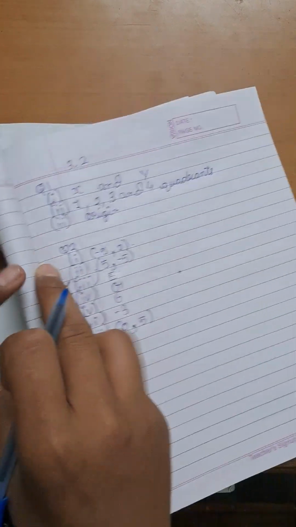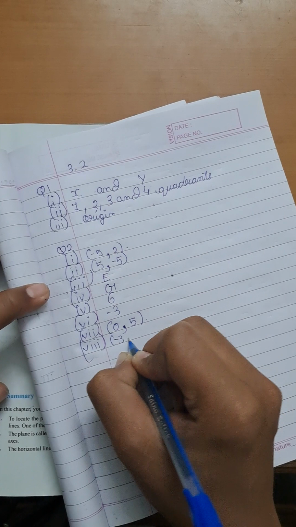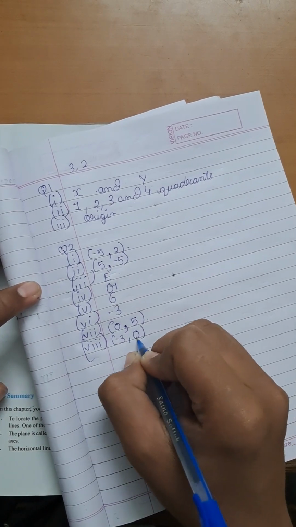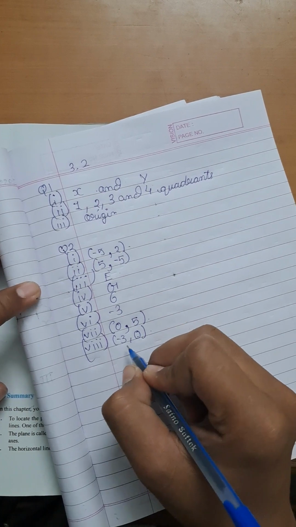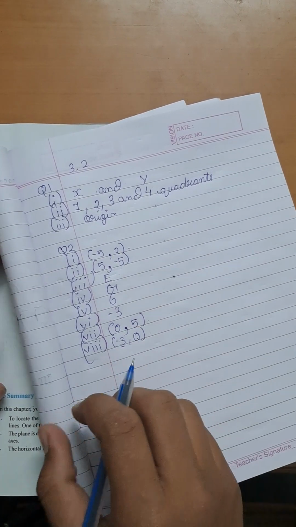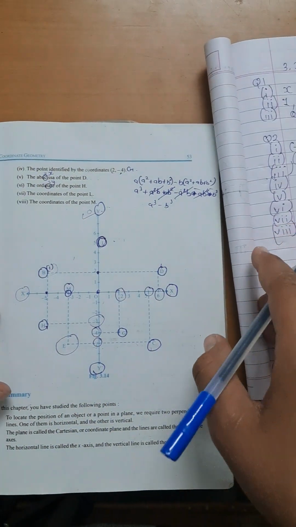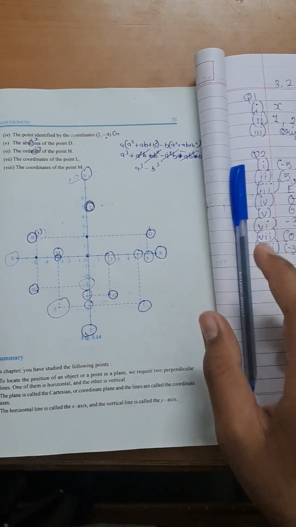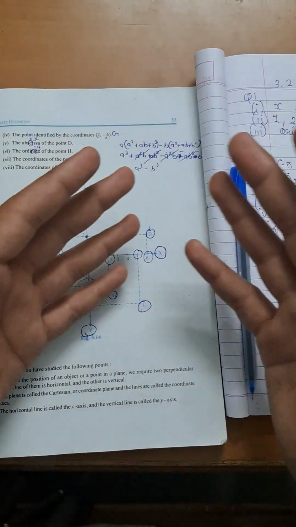So we will write minus 3, and it is not on the y-axis, so in the place of y we will put 0 and in the place of x we will put minus 3.